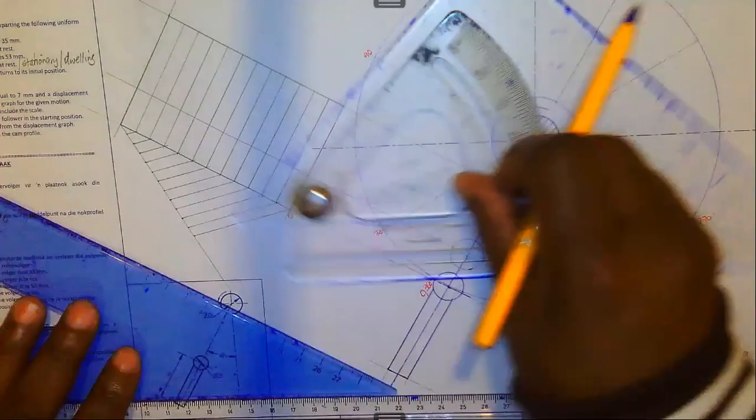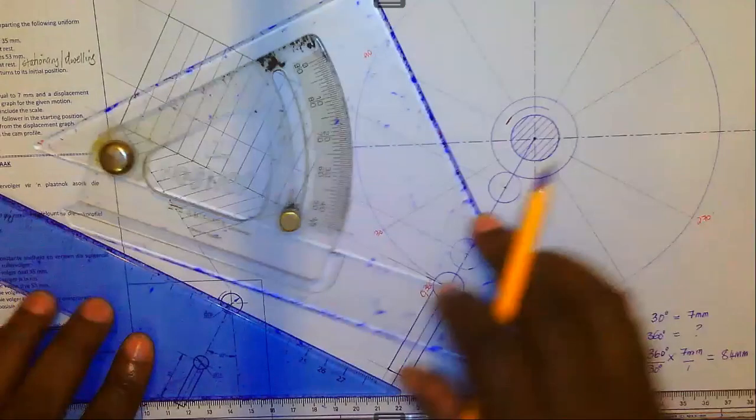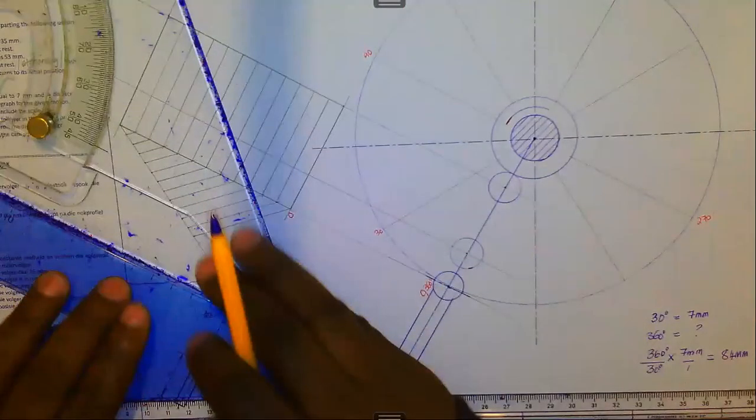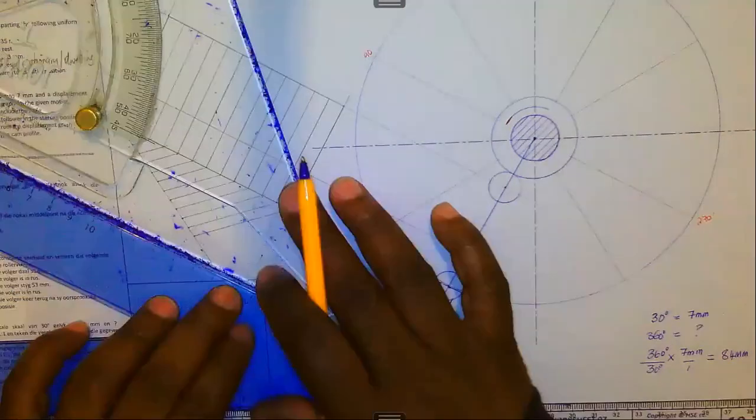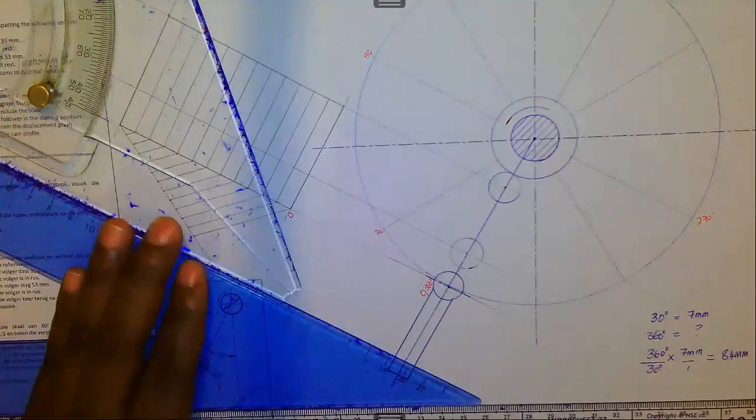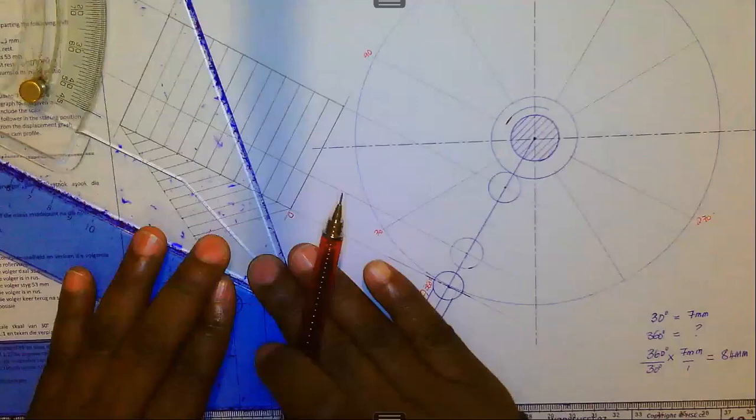I can do this. Take a 45-degree set square supported by the 30-degree angle. You come here, draw a line like this. Also do the same.